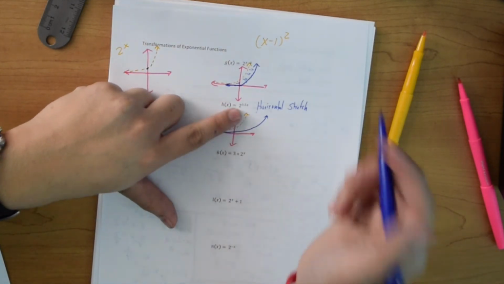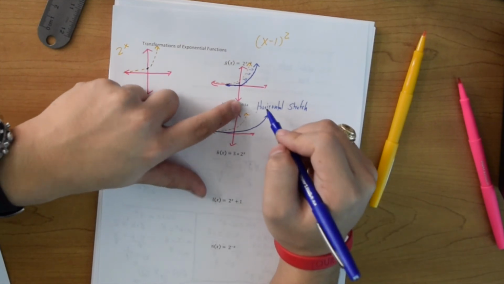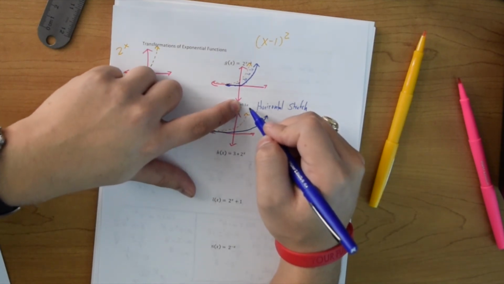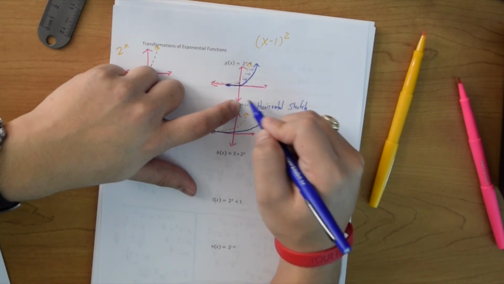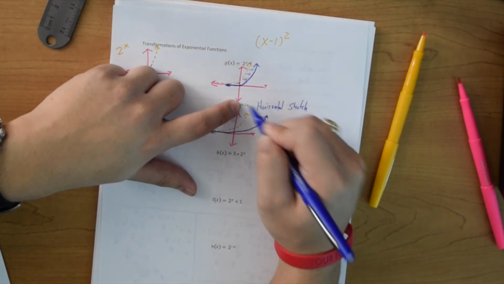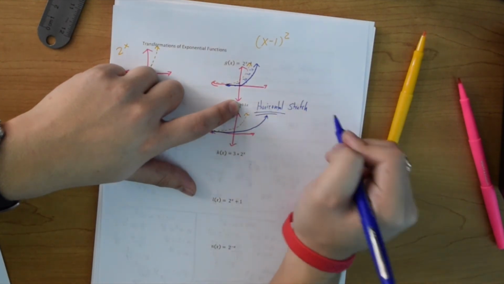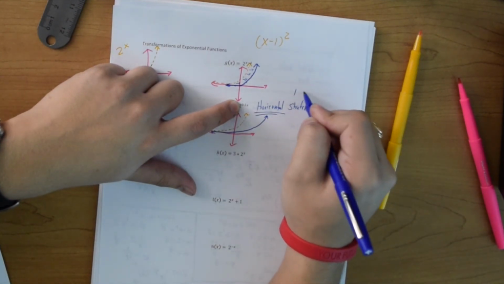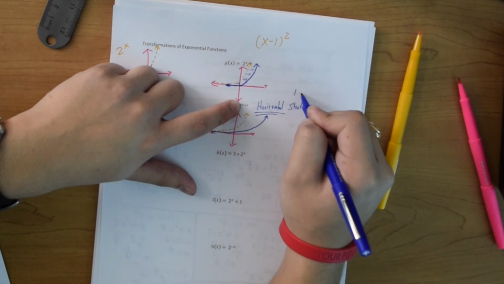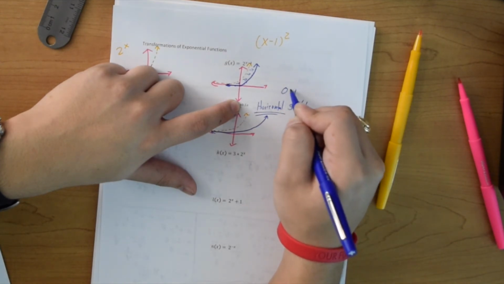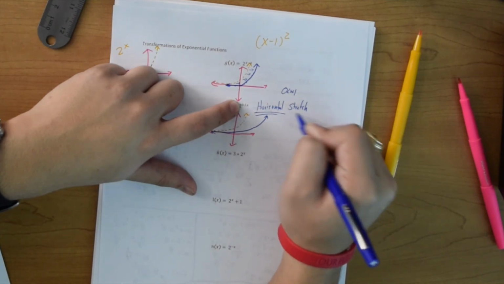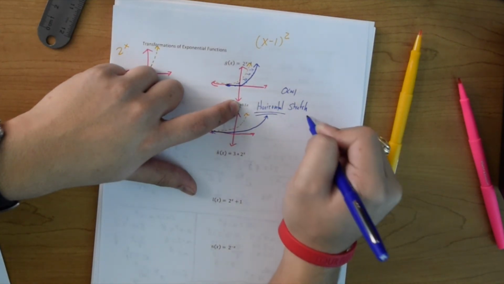By looking at the equation. So if we're affecting just the x, so I'm multiplying just the x, so it's basically in my exponent. We know it's going to be horizontal. If it is between 0 and 1, so 0 is less than x and x is less than 1, then it's going to be a horizontal stretch.